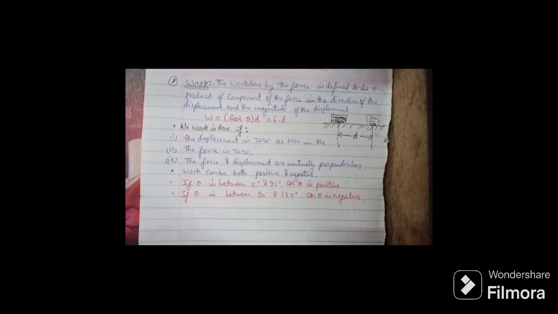And in many examples, the frictional force opposes displacement and theta equals 180, then the work done by the friction is negative, which is cos theta minus 1, that is cos 180 is minus 1.